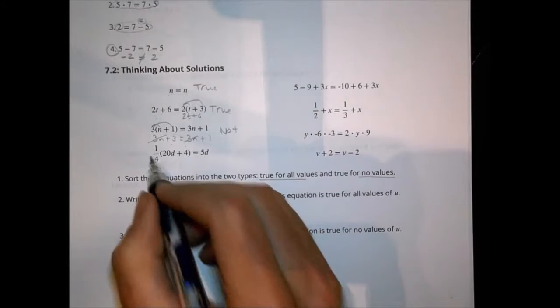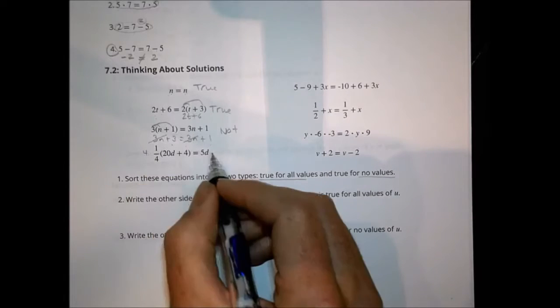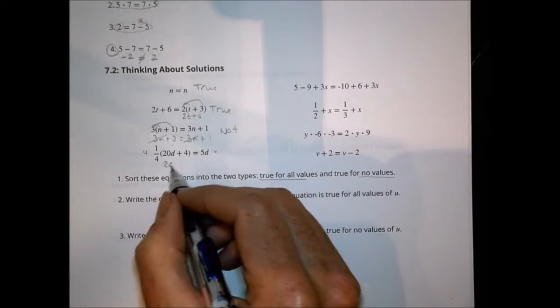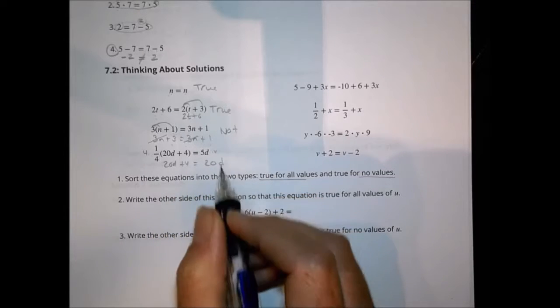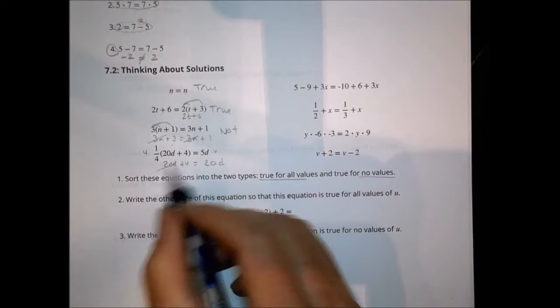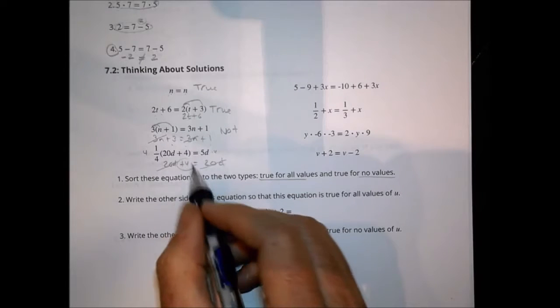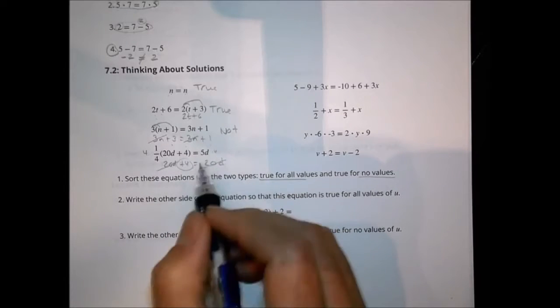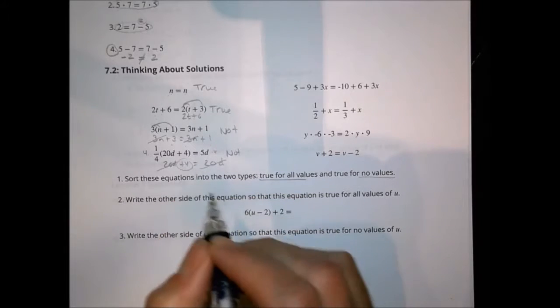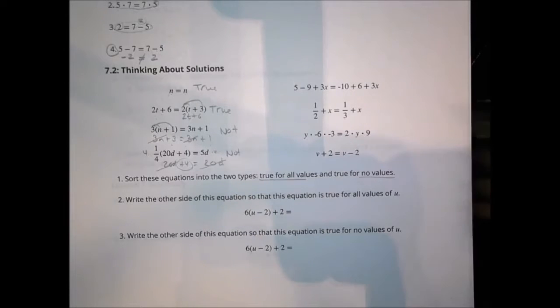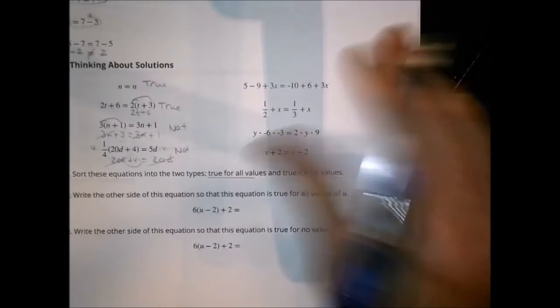Down over here, if I multiply everything by 4, I'm left with 20d plus 4 equals 20d. Now again, the problem here is that the 20d's go away, and I'm left with this 4. That's a problem. That means there's not a number we could put in for d that's going to make that 4 magically go away. It's not connected to anything. So we say it's not true. It's true for no values. No values make it true.